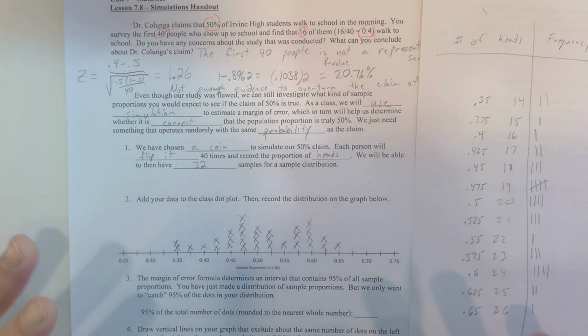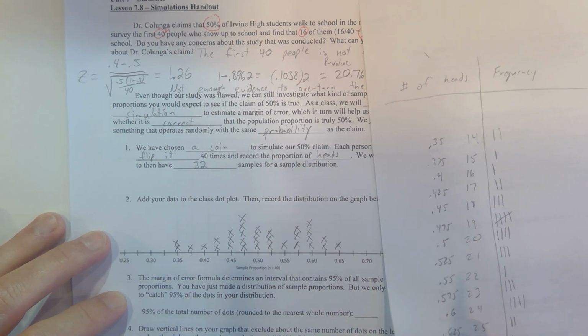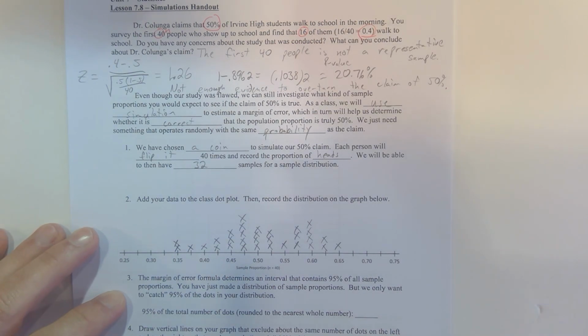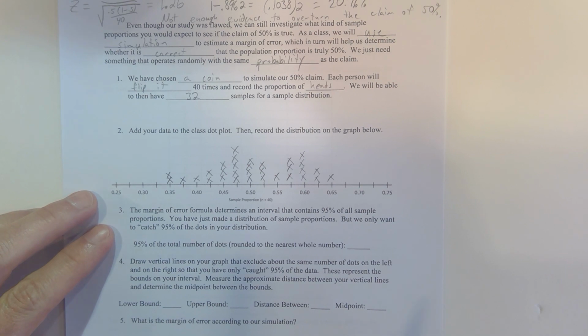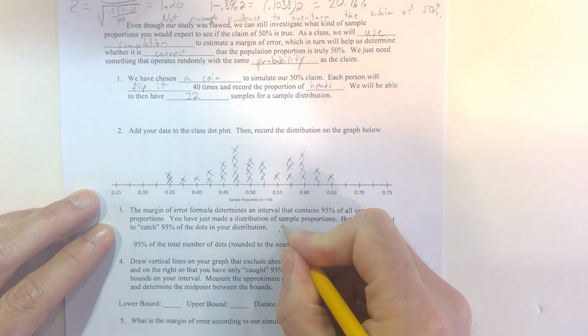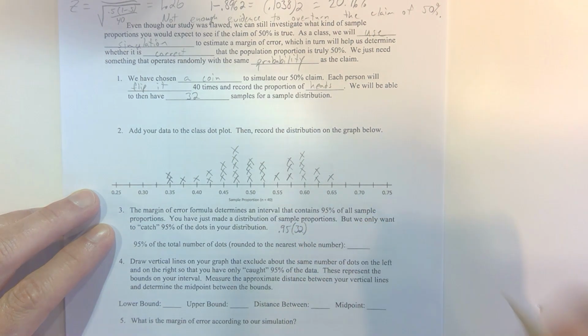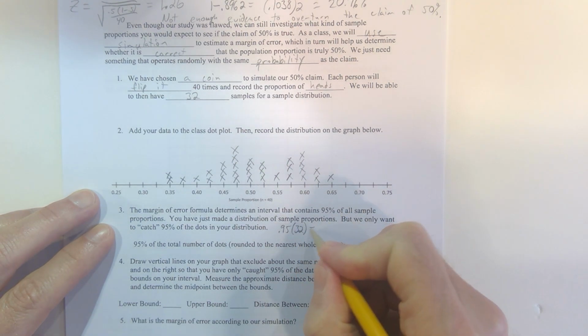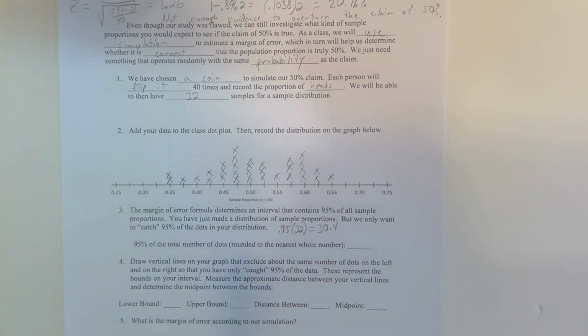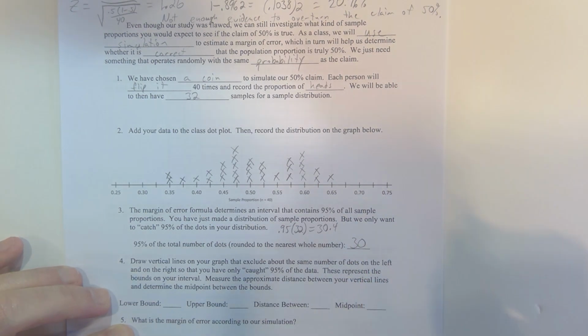Okay, so now let's go ahead and see what would happen if I try to figure out the margin of error here. If we're doing a 95% confidence and we're trying to find our margin of error, that means we need to capture about 95% of the data. So 95% of our 32 pieces of data is 30.4. So we want to capture 30.4 of the x's. So we'll have to round that off and say, let's try to capture about 30 of those x's.